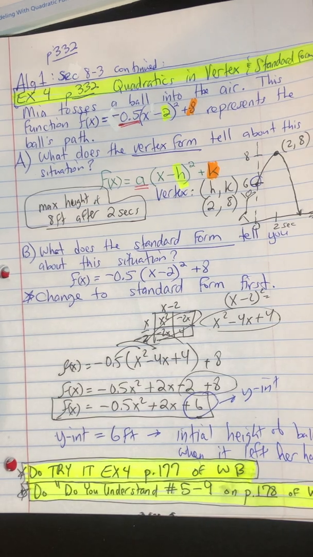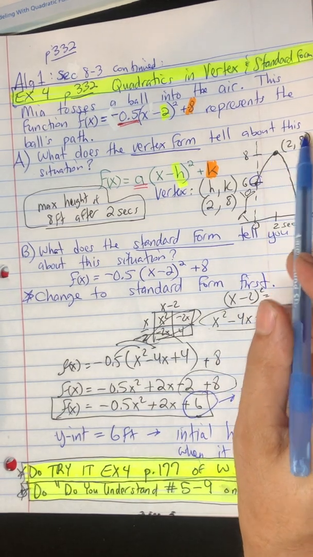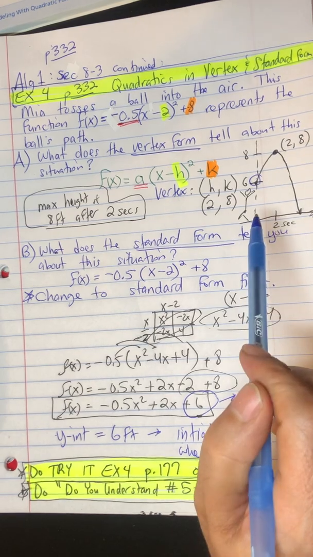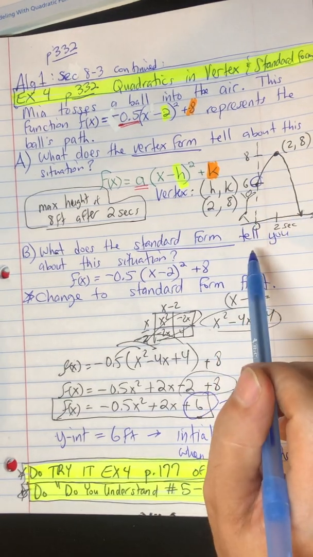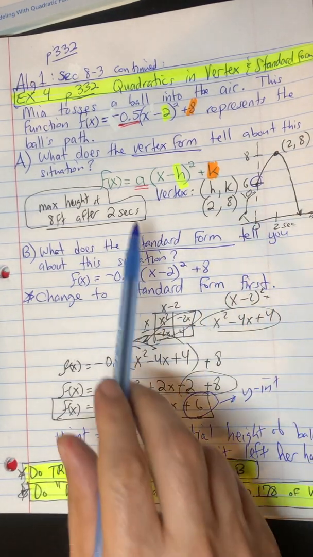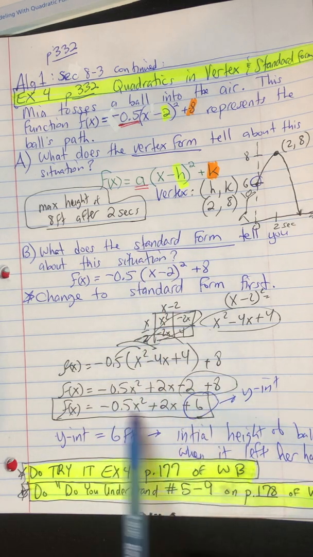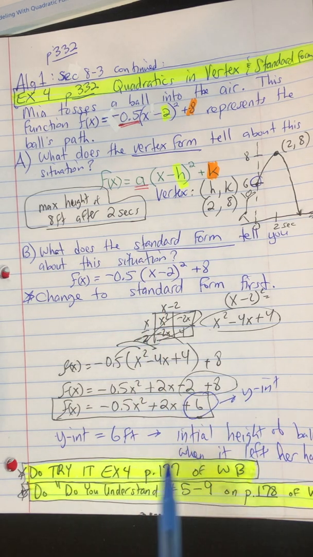Okay, so the vertex gives us the maximum height of the ball after 2 seconds, 8 feet in the air. That's what the vertex tells us. And standard form gives us the y-intercept. You can see the y-intercept right away. You can still get the vertex from standard form by doing negative b over 2a and then plugging back in the x value and finding the y value, like we did when we graphed it in standard form. But that will take a little longer.